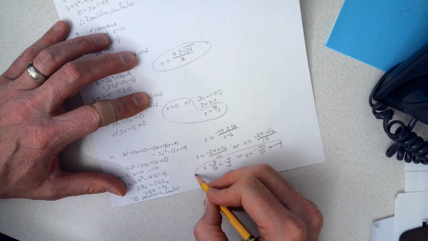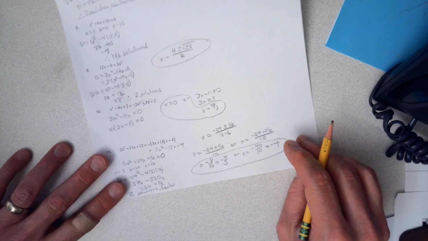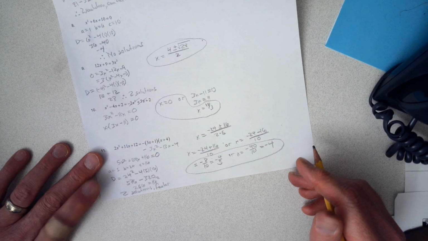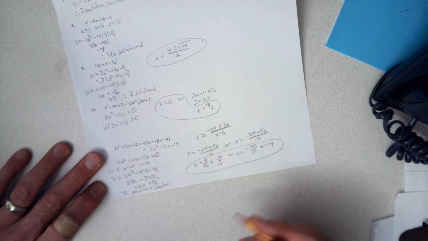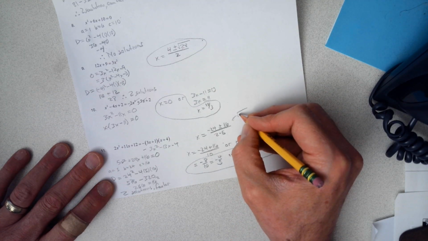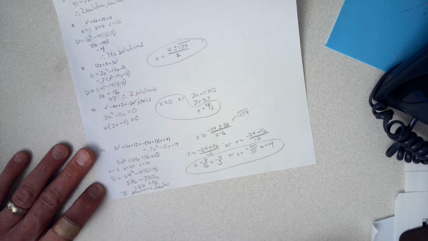So I have answers of negative 4/5 and negative 4. I could have gotten to that by factoring as well, but I can also use the quadratic formula. Right, because this is the square root of the 256 that I came up with for my d value. All right, and that is that.